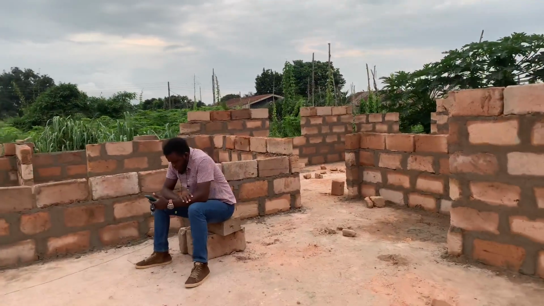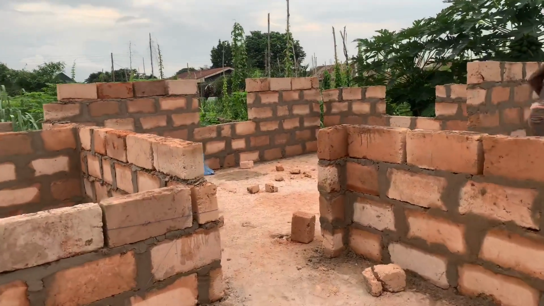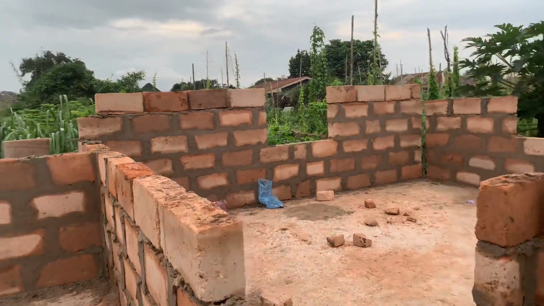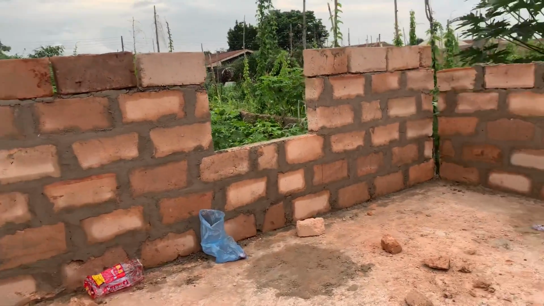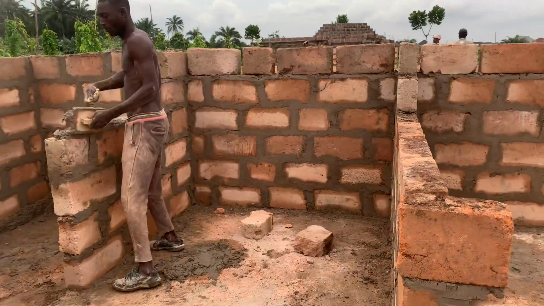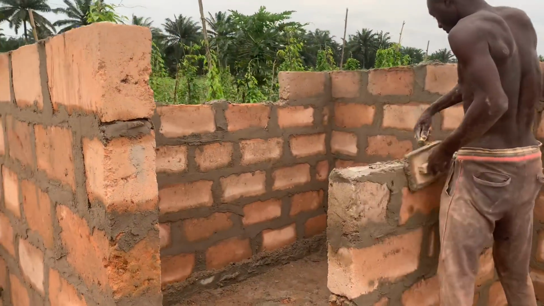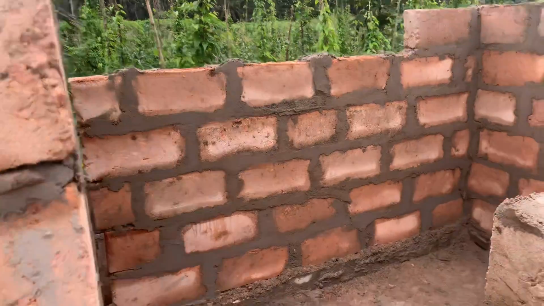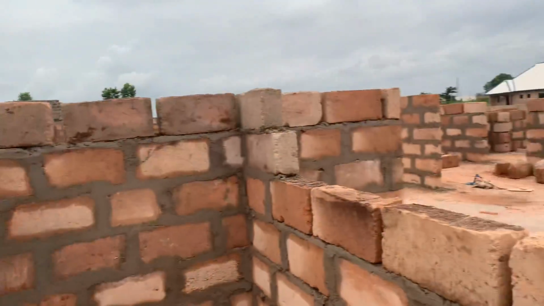Then you have the fourth room this way. This is the fourth room. Then it has a walk-in closet. This is the walk-in closet, and then you have the toilet and the bedroom at this point.